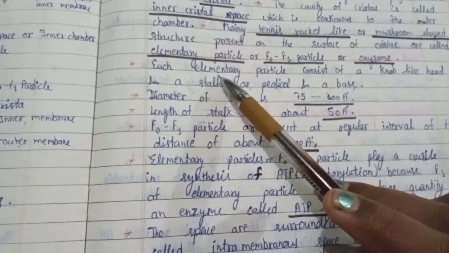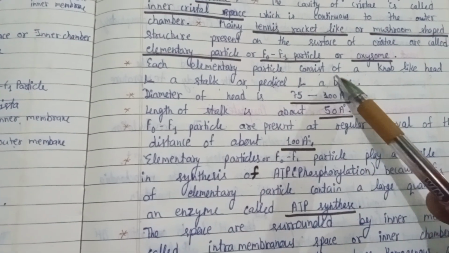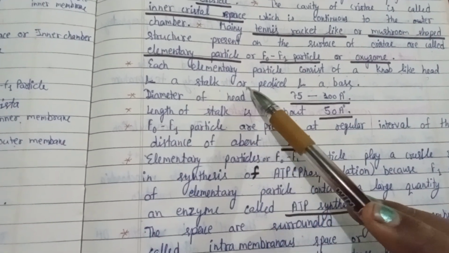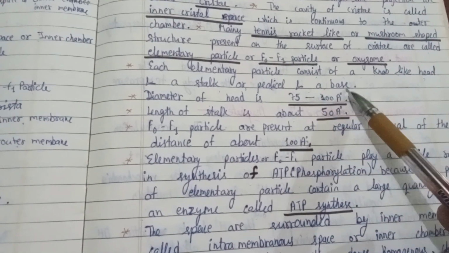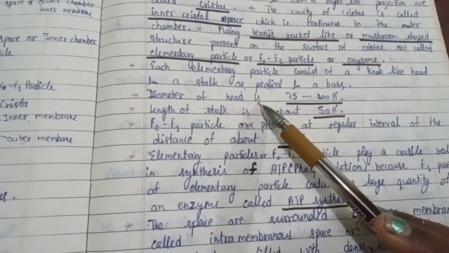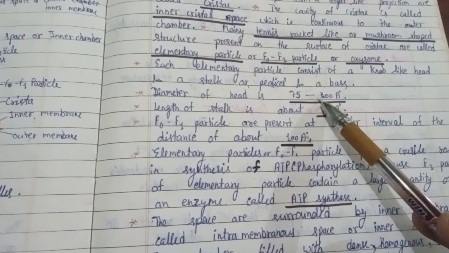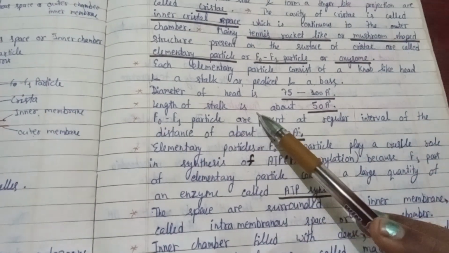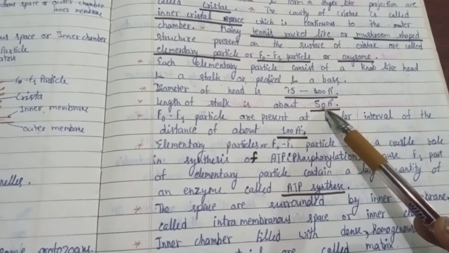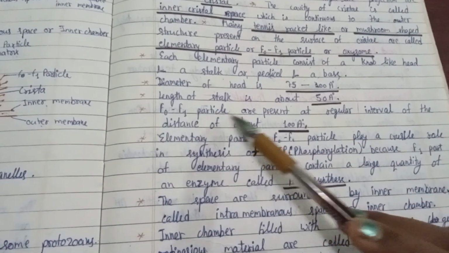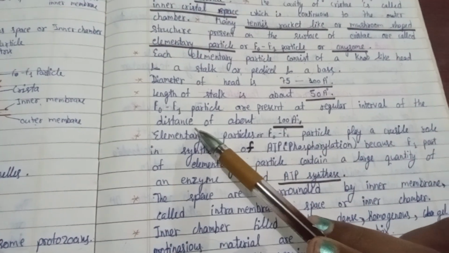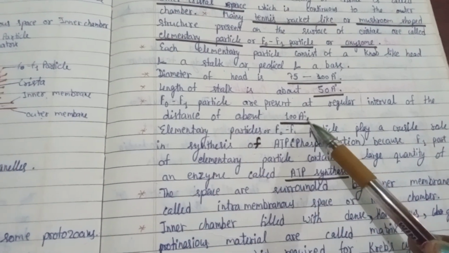Each elementary particle consists of a knob-like head, a stalk or pedicle, and a base. The diameter of the head is 75 to 100 angstrom. The length of the stalk is about 50 angstrom. F0, F1 particles are present at regular intervals of about 100 angstrom.